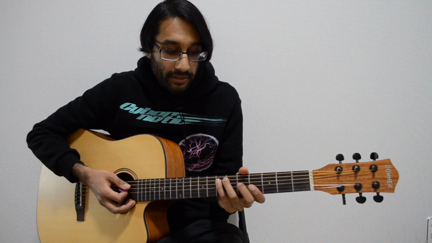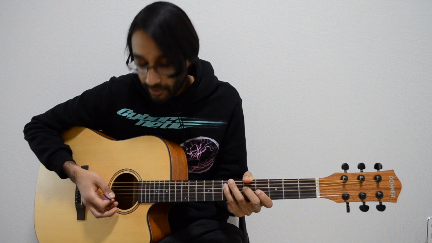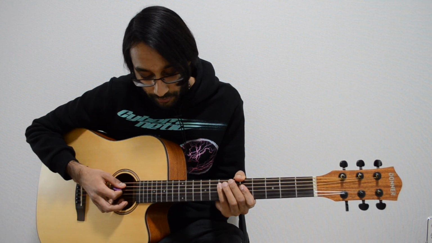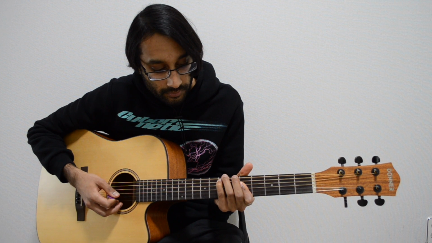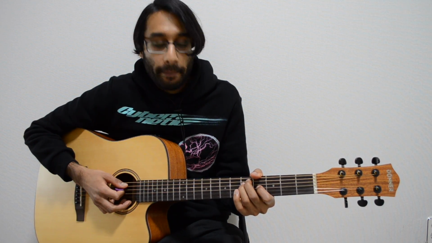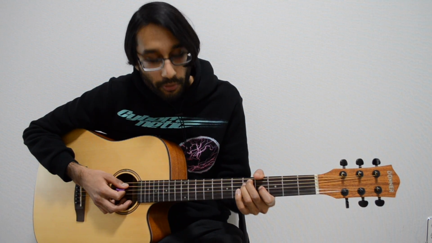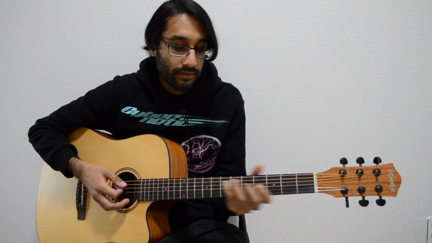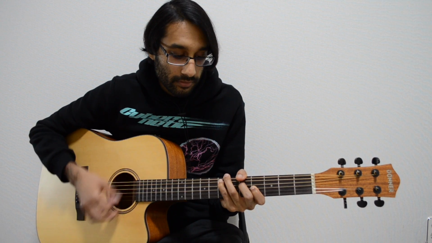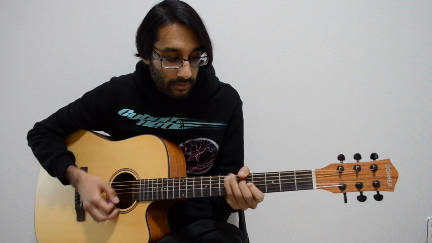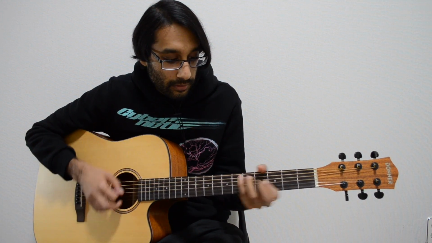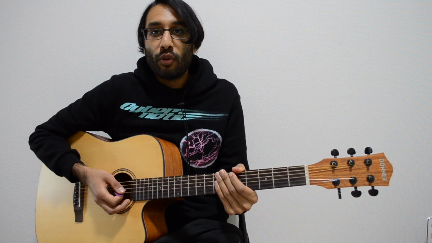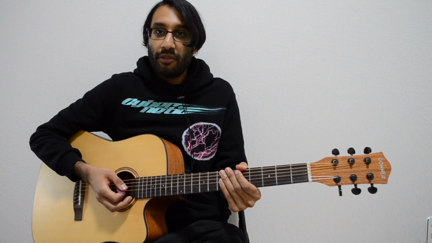So E minor, 7-5-4 on A, D, G, C major, 7-5-5, G major, same strings, 5-5-4, then D major here. It's got a very Lord of the Rings type of sound to these chords.